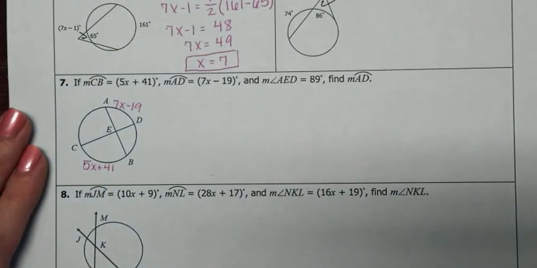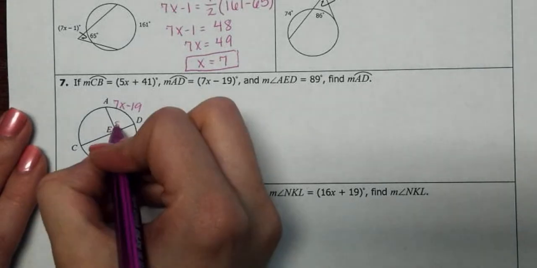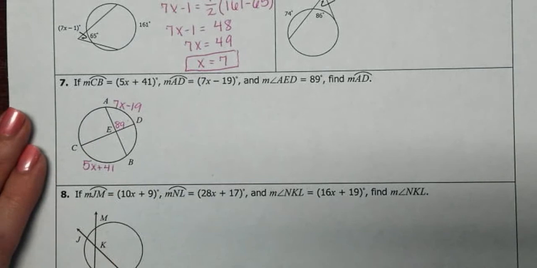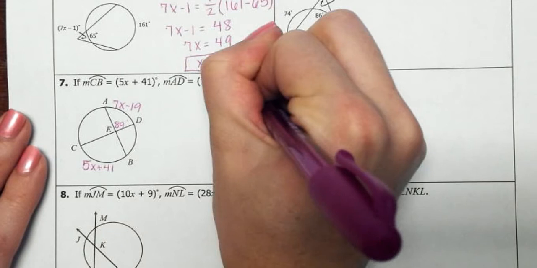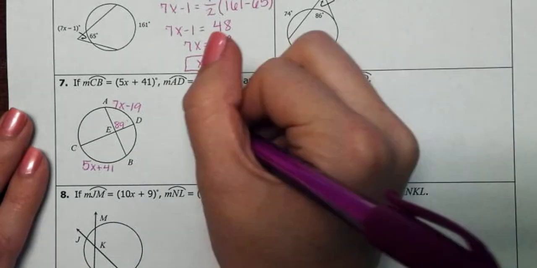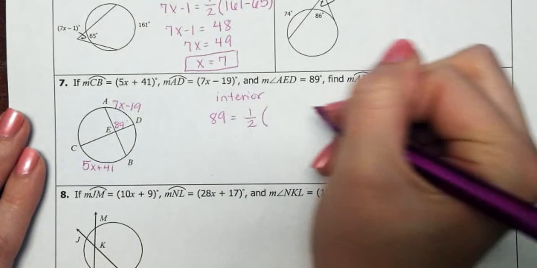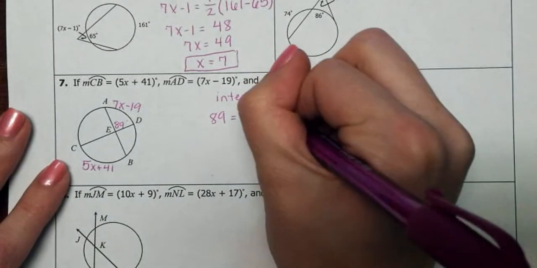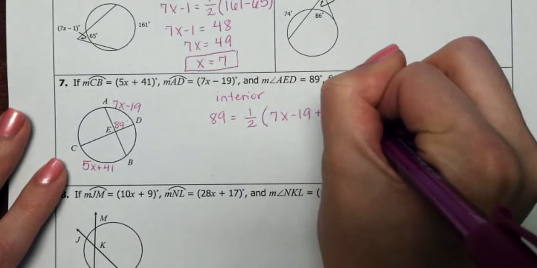And then my angle AED, this angle right in here, is 89 degrees. So this is an interior intersection. I'm going to follow that rule. I'm going to start with my angle, 89. I'm going to set it equal to 1/2 of the arcs added together. So I'm going to add together 7x minus 19 and 5x plus 41.